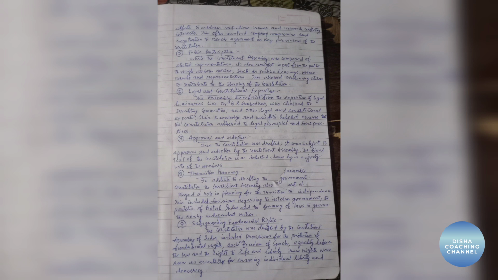Number 8. Transition planning. In addition to drafting the Constitution, the Constituent Assembly also played a role in planning for the transition to independence. This included decisions regarding the interim government, the partition of British India, and the framing of laws to govern the newly independent nation.